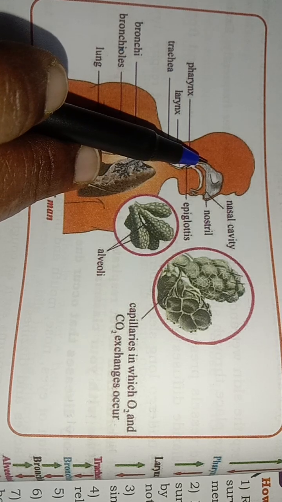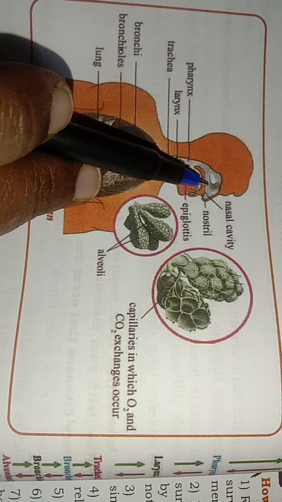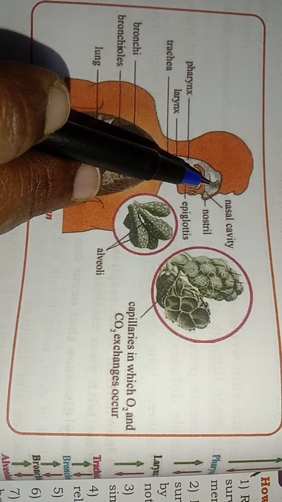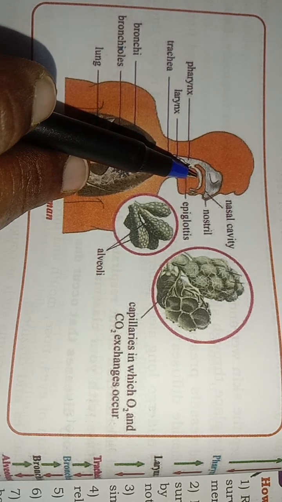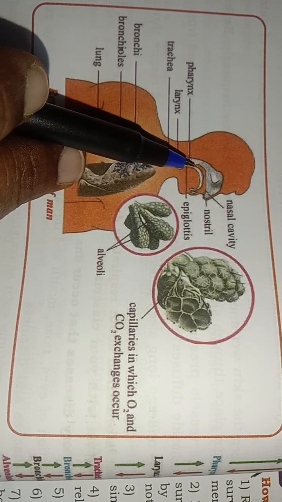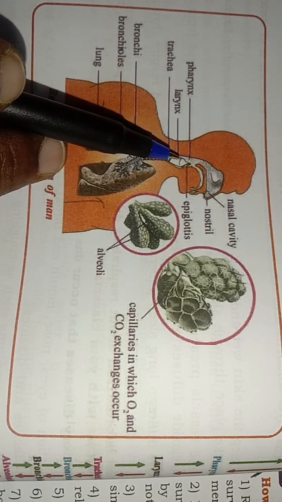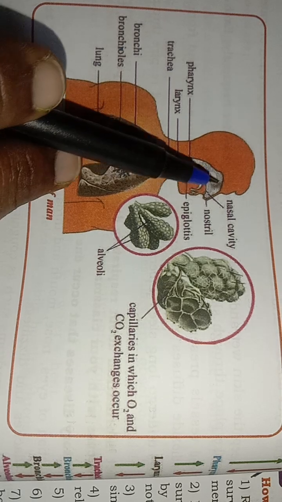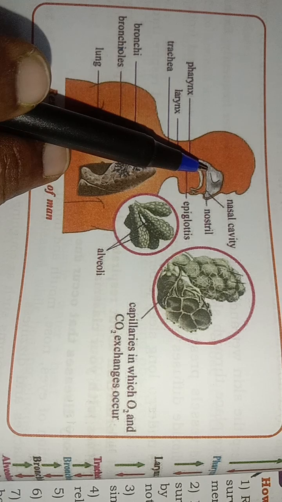If the air is very hot it cools down, if it is very cool its temperature increases. It also takes up water vapor from the nasal cavity so that it becomes more moist than before.